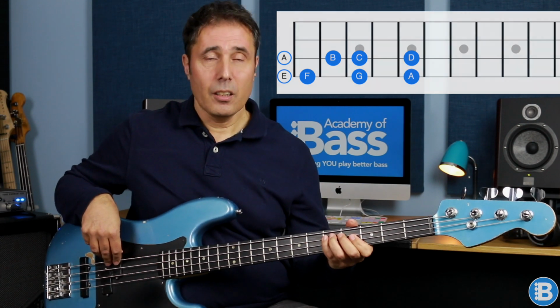So for your homework, why don't you learn the names of the notes on every string up to the first 5 frets? In the next lesson of this series, I'm going to be looking at the few missing notes that I haven't spoken about today, and I'm going to be looking at some more ways of helping you become more familiar with the notes and where they're played on the neck too.